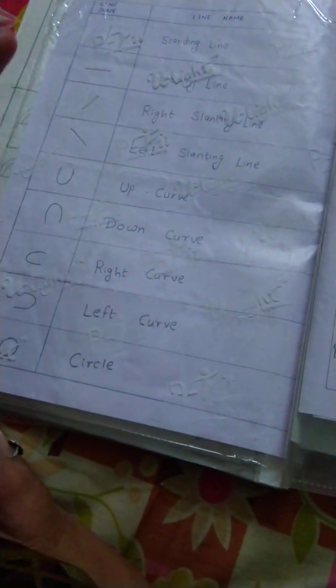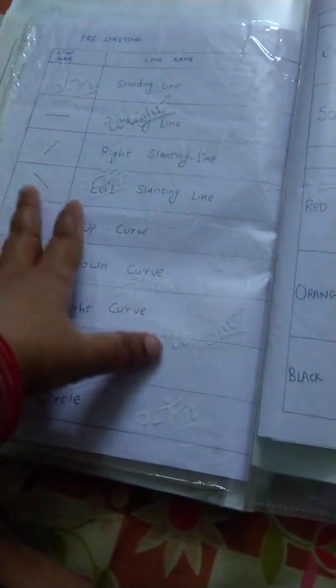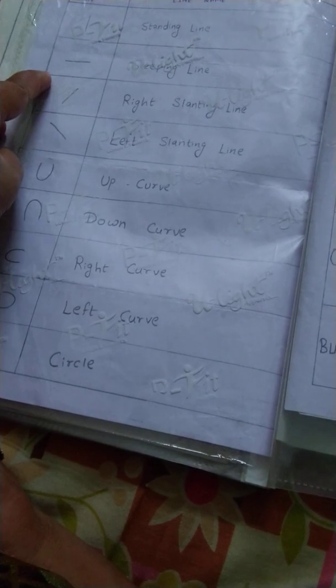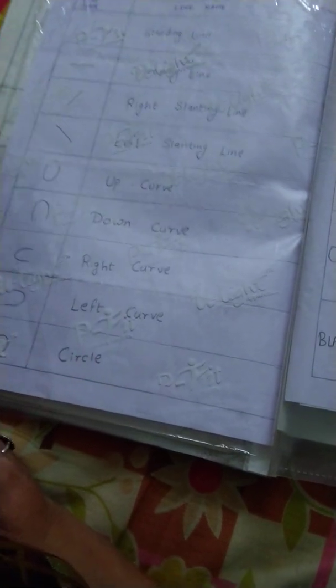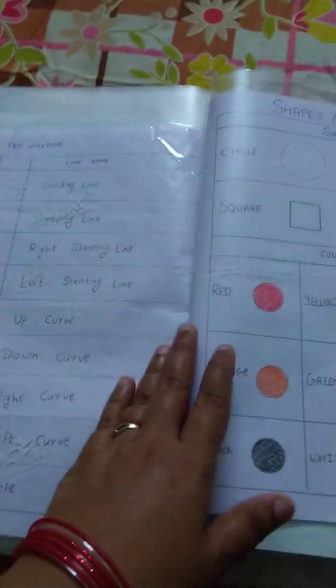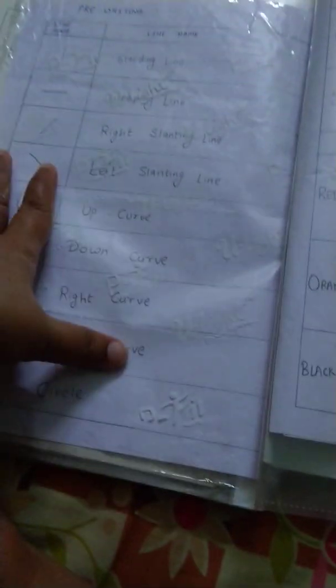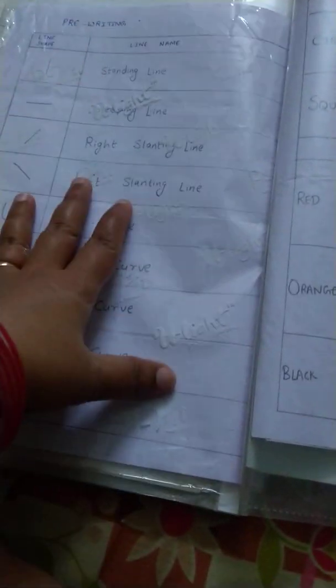When your kid starts writing, what are the basic concepts? I'll also show in my other activity book how you can use these pre-writing concepts. Here are some standing lines, sleeping lines, slanting lines, etc. Here I just introduce it with my kid. Later, how you have to work on it, I'll tell you.